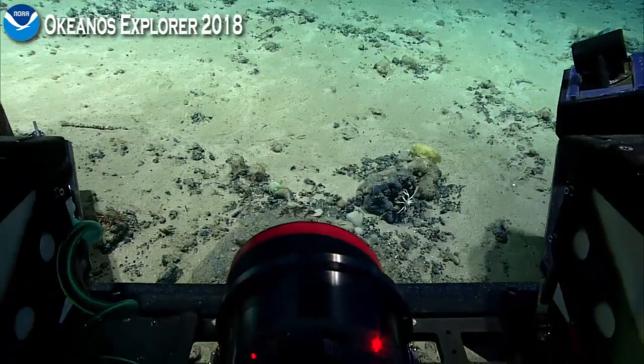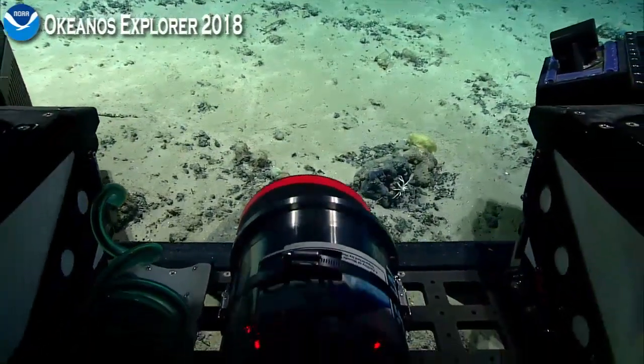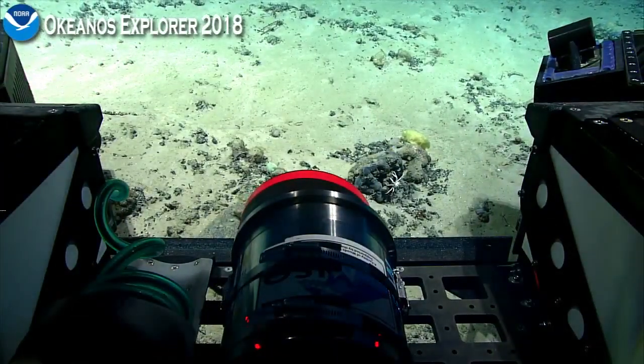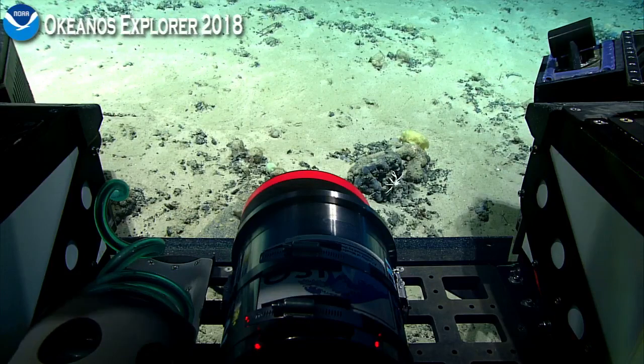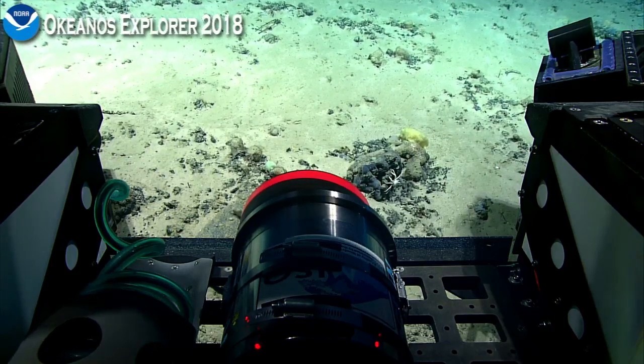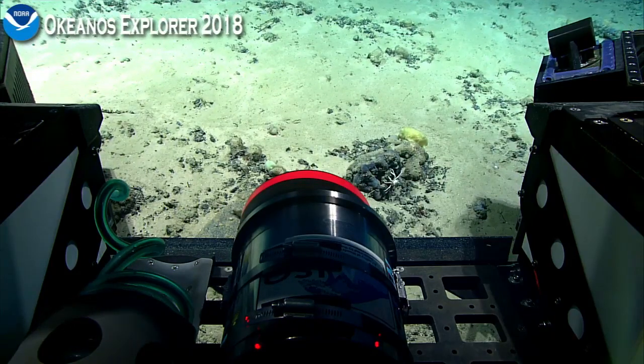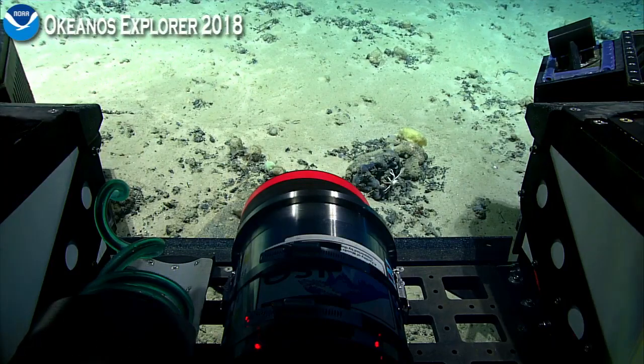I think for people watching, you should know that it's really difficult to collect these sponges that are squishy, sometimes brittle, very fragile, and this is still a very, very valuable collection for us. So thanks.